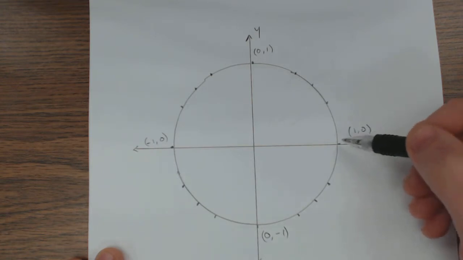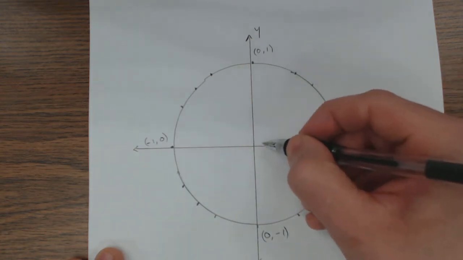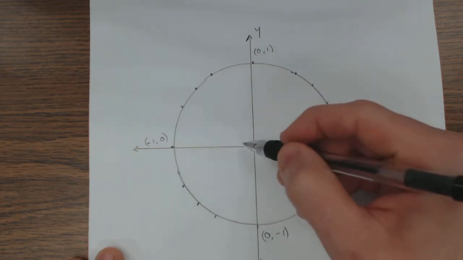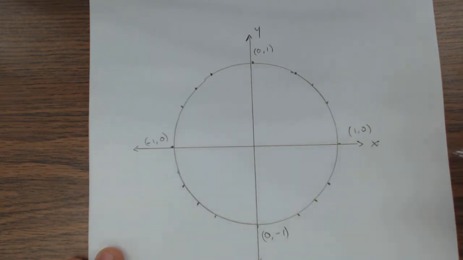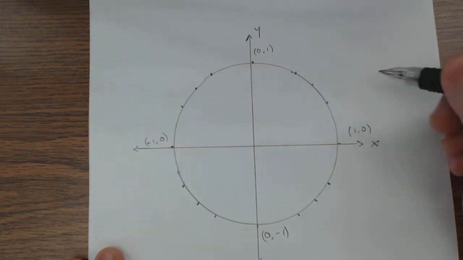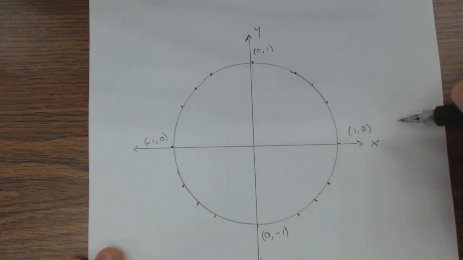Okay, so the quadrant angles here are 0 degrees, 90 degrees, 180 degrees, and 270 degrees. The corresponding points that they have on the unit circle are easy to remember. So what I'm going to talk to you about is the first quadrant. You only need to know the first quadrant.